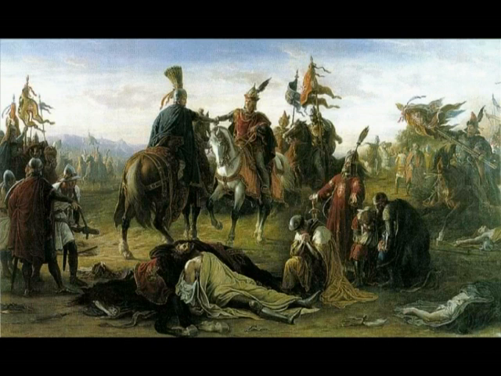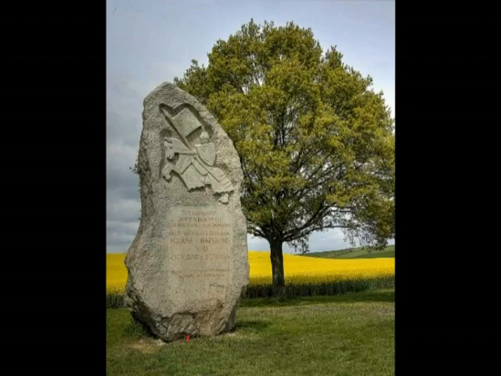For example, Frederick III of Habsburg had been defeated by Ludwig the Bavarian, Ludwig of Wittelsbach, and taken prisoner.